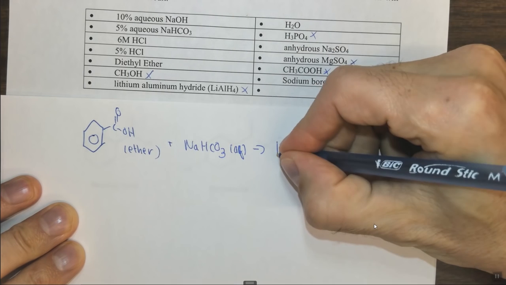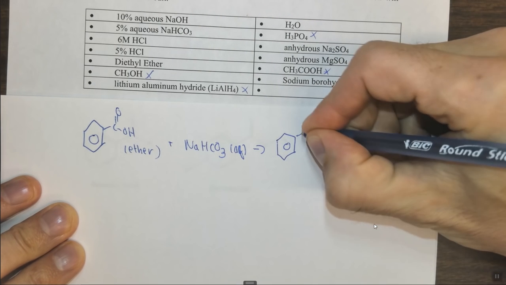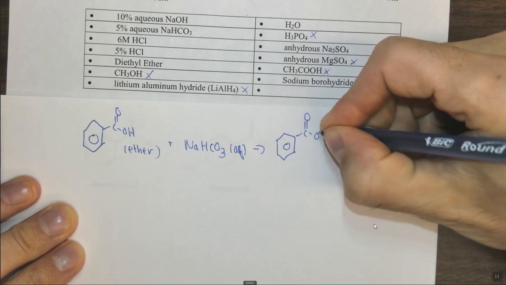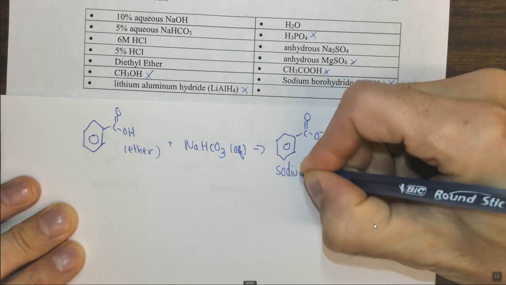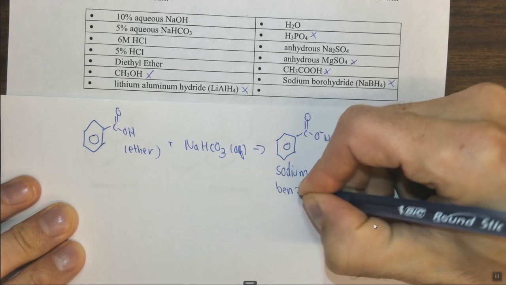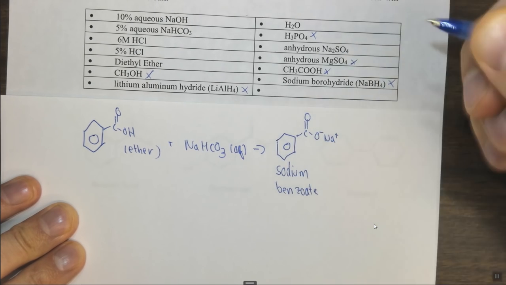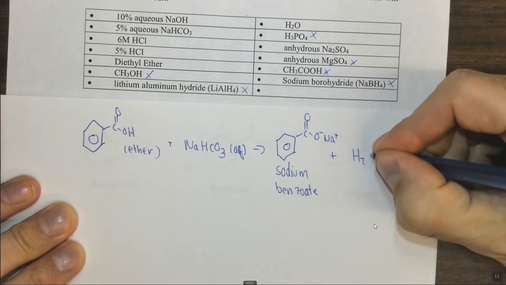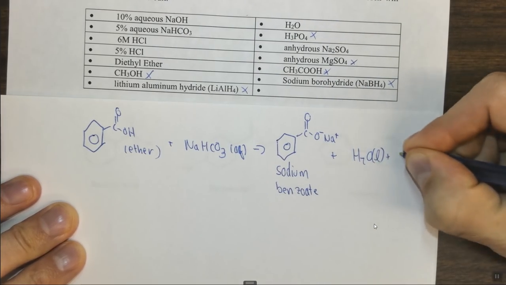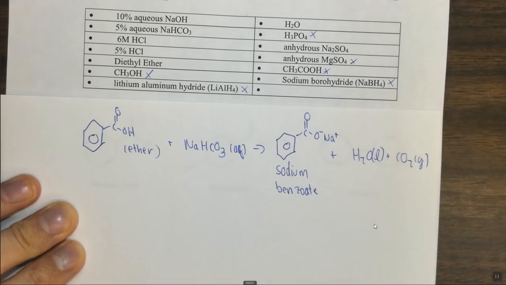And when we do that, we get this molecule, which is called sodium benzoate. And then you'd get H2CO3, but H2CO3 isn't stable, so it breaks up into H2O liquid plus CO2 gas.